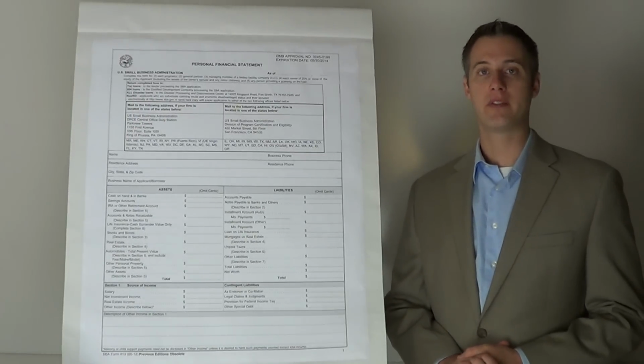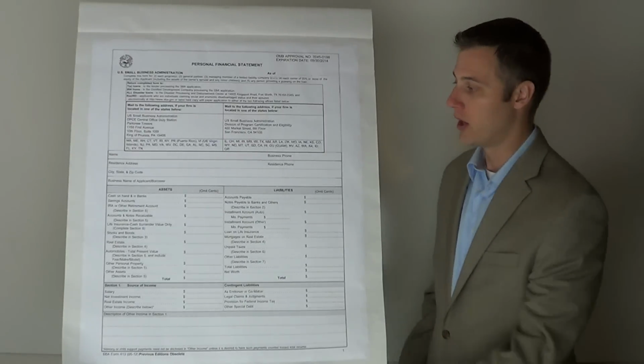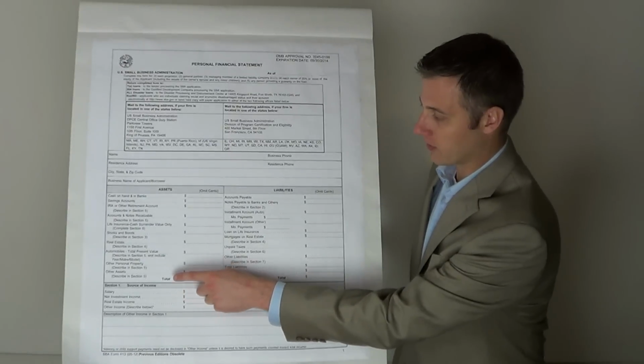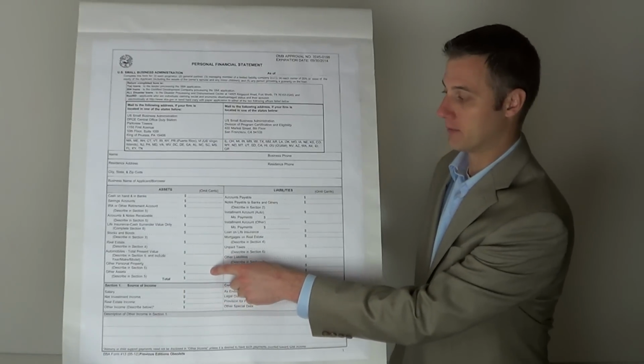Now, the business has $100,000 in debt. So the net worth is assets minus liabilities, so 500 minus 100 leaves 400,000 in true value, that if you were to sell the business and pay off the debt, you would have $400,000. You can put that $400,000 in other assets right here.